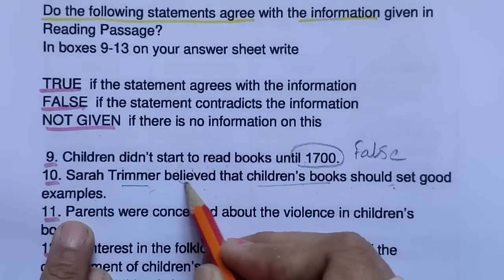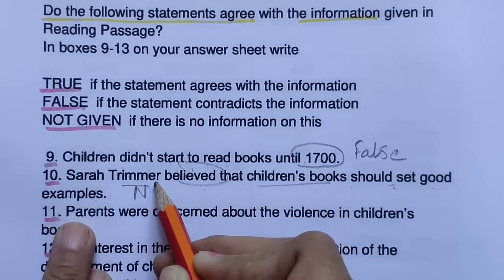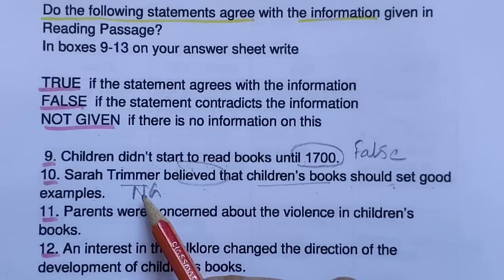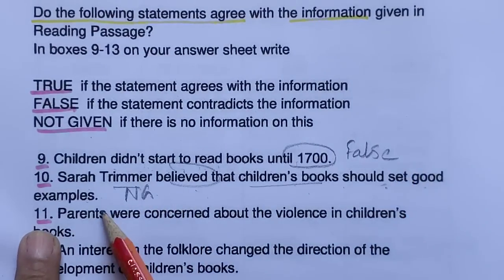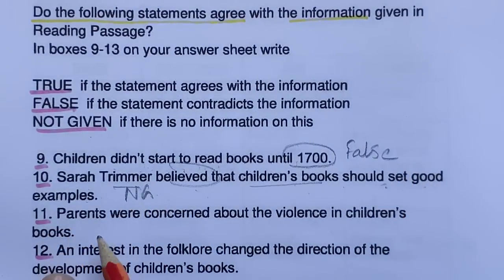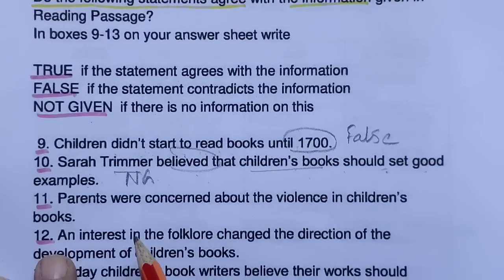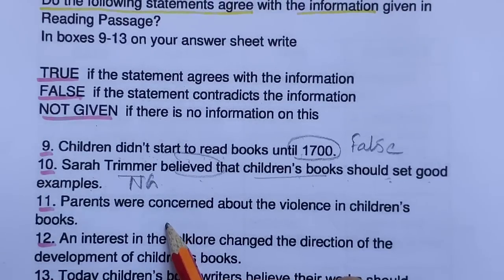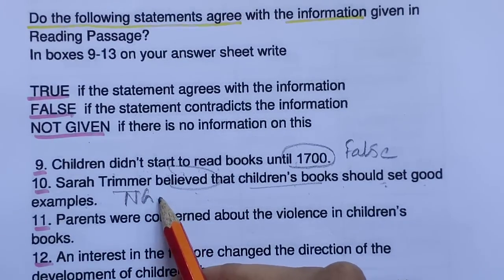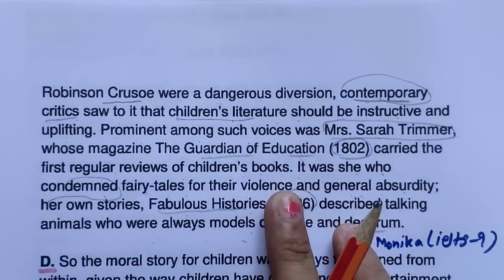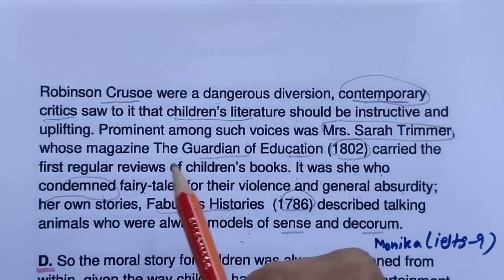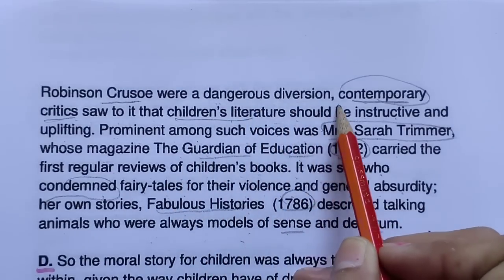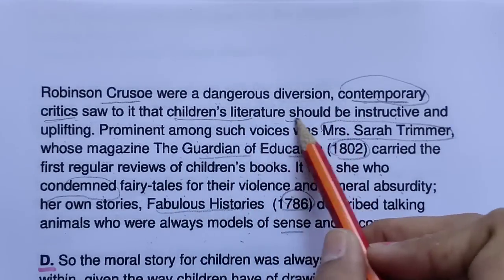So where she is believing, so I think it is not given. Nothing, she has not described anything should set examples. No, this is not given. So 11th, no, should set examples. Should set example about it. Was a dangerous diversion, contemporary, should is also there.